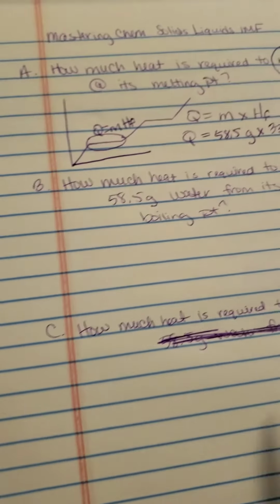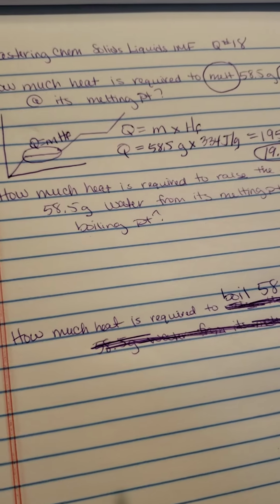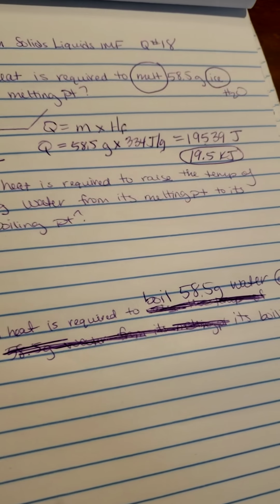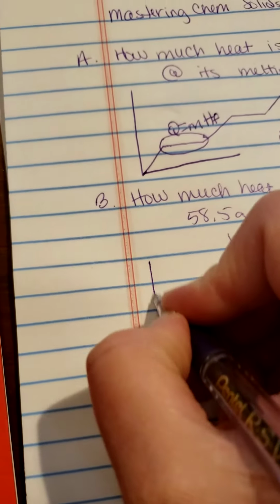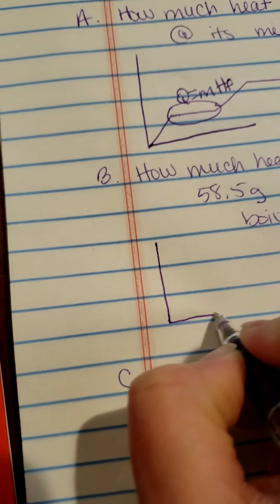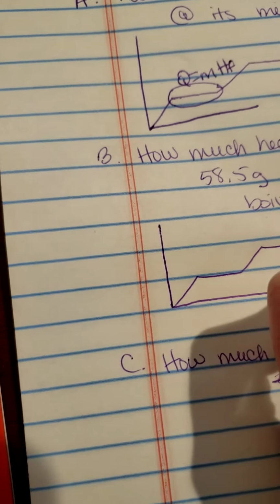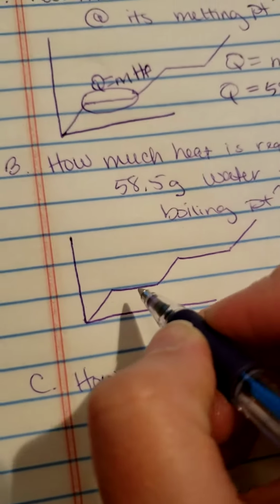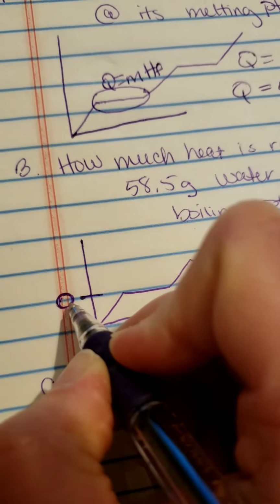Part B, how much heat is required to raise the temperature of 58.5 grams of water from its melting point to its boiling point? So here we have our heating curve with all our phases. So here is our freezing point of water, 0 degrees Celsius.